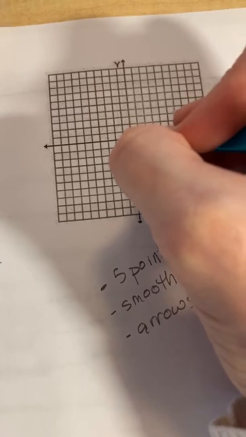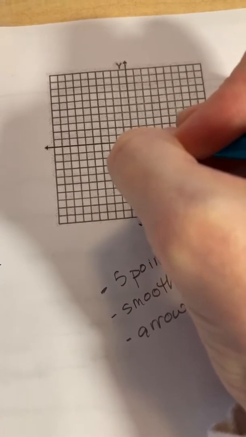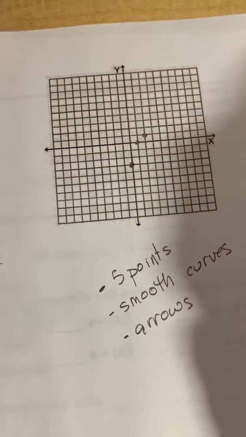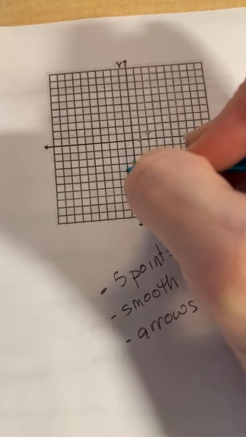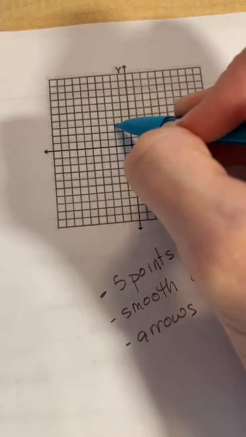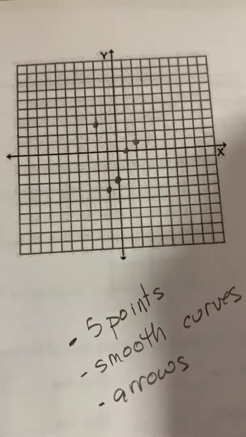So I'm going to do 0, -3 first. And then I'm going to do over 1 up 0, over 2 up 1. So there's my points. Over -1 down -4. And over -2 up 3. So you might want to pause the video and graph those a little slower. So those are the points.